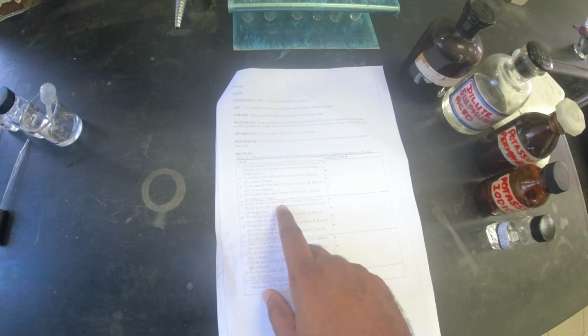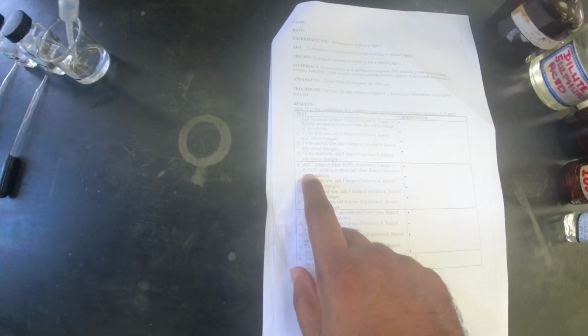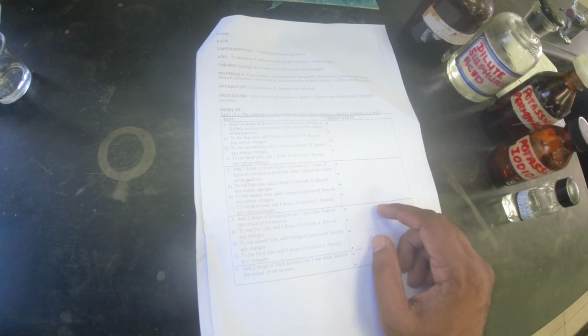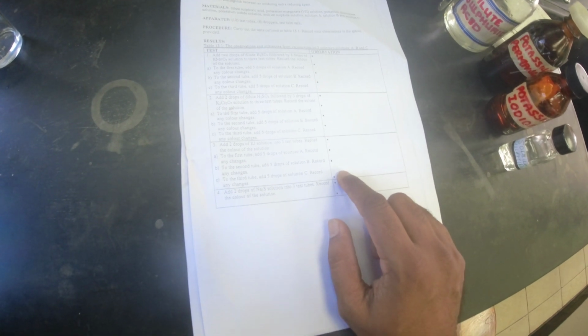Second test, you do the same thing. Sulfuric acid, this is potassium dichromate, and then you add 5 drops of solution A, 5 drops of solution B, solution C. Record your observations. Thirdly, potassium iodide, same thing, 3 test tubes, 5 drops of each. You record the observations. And then lastly, 2 drops of sodium sulfide, same thing, A, B and C, 5 drops of each, and you record your observations in the table.